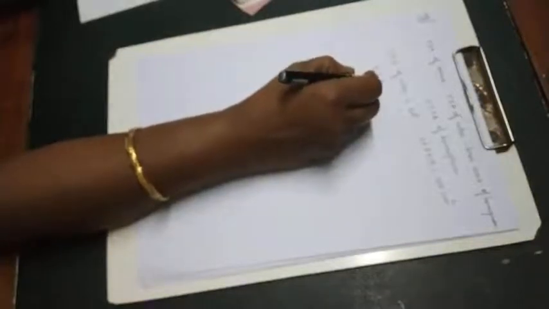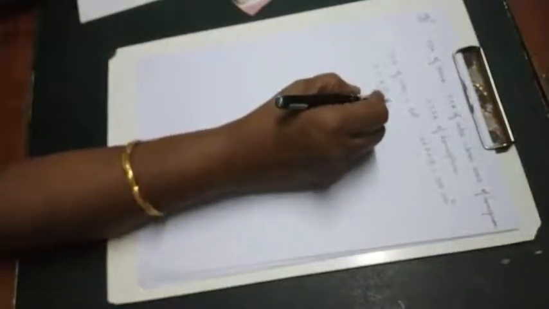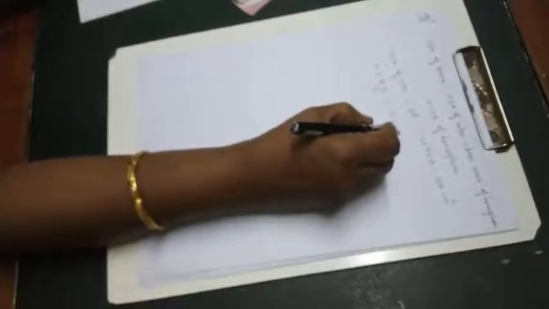So base area of hemisphere is equal to pi r square, and curved surface area of hemisphere is equal to 2 pi r square. So one is negative, another one is positive, so you can subtract that from the second, where r is equal to, it is given diameter of that hemisphere is equal to 4.2. That means r is equal to 4.2 divided by 2, it is 2.1 centimeter.